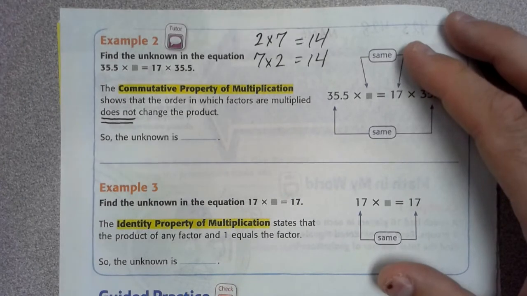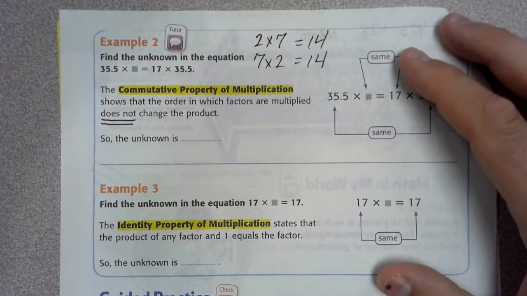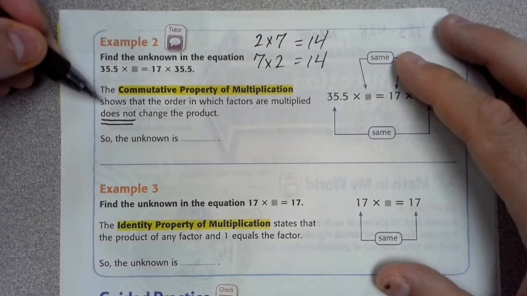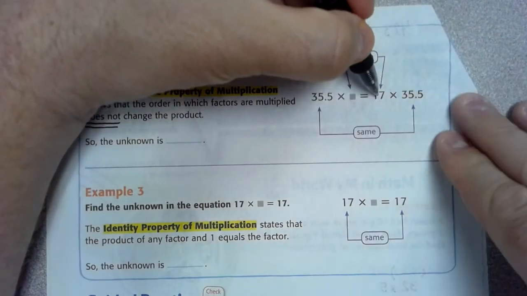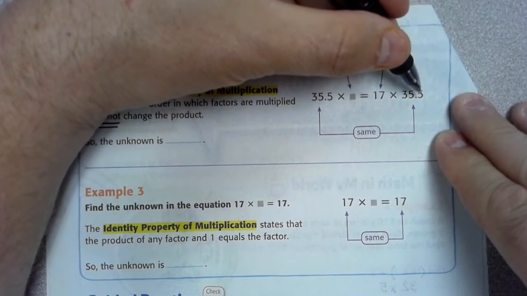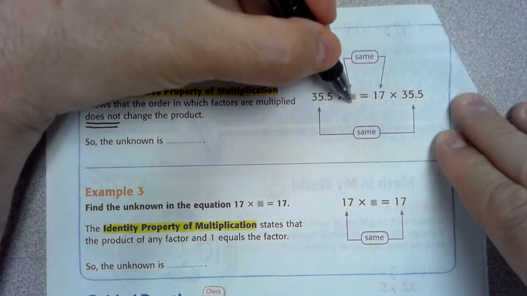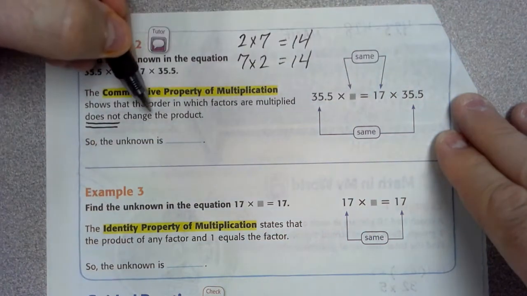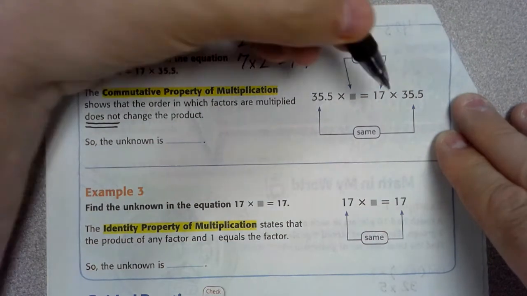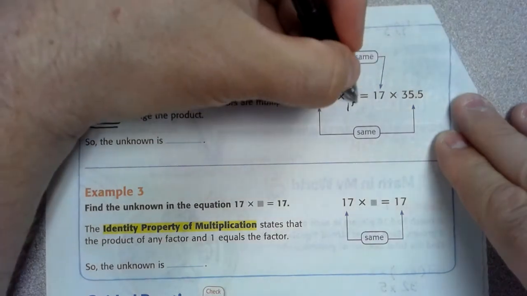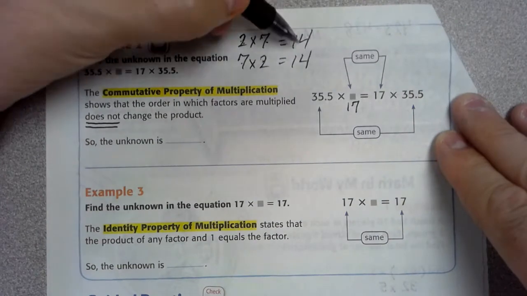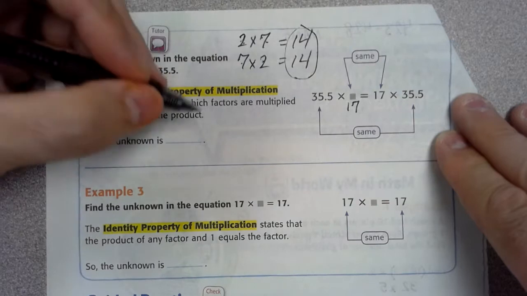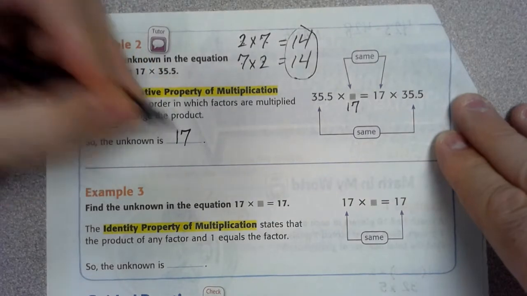So all this is asking you to do is find the unknown over here. We know that 17 times 35 and 5 tenths equals something. Well, all it's asking for is what should be here. If we use the commutative property of multiplication, it's going to be the number that's missing, so it's going to be a 17 there. Because again, it doesn't matter which order you multiply, you're still going to get the same answer. So the unknown here is 17.